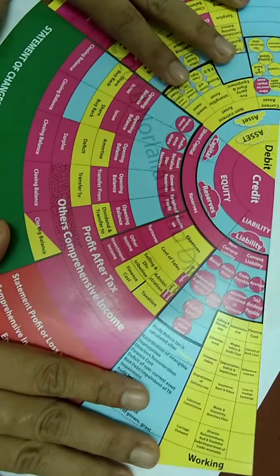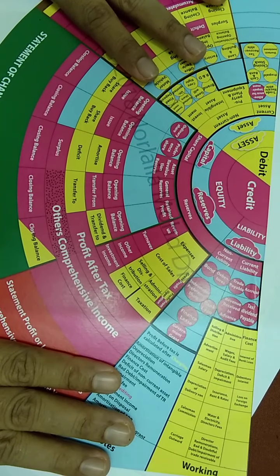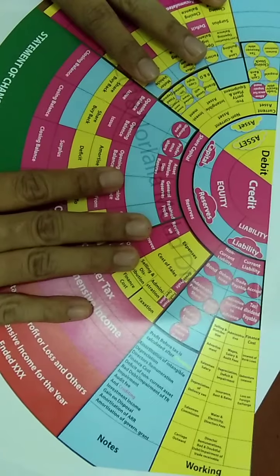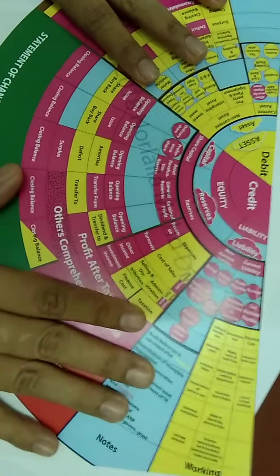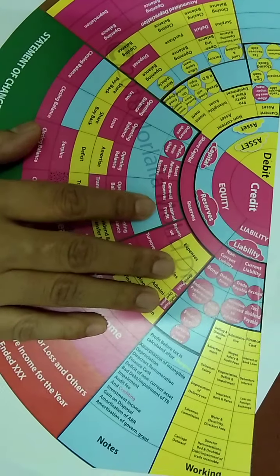Alright, so that's the discussion that we have for our formula. We are going to proceed next on how we are going to prepare in terms of calculation, the actual one and the real one. Alright, thank you.